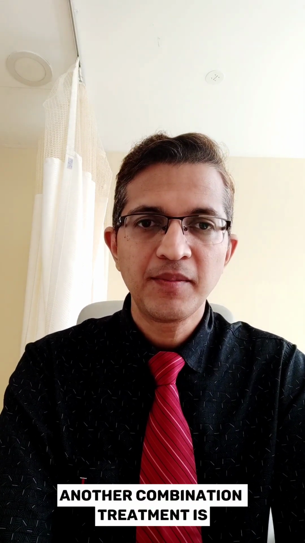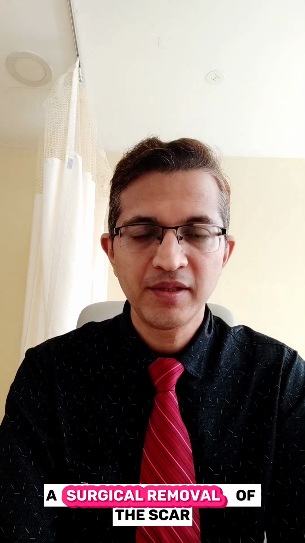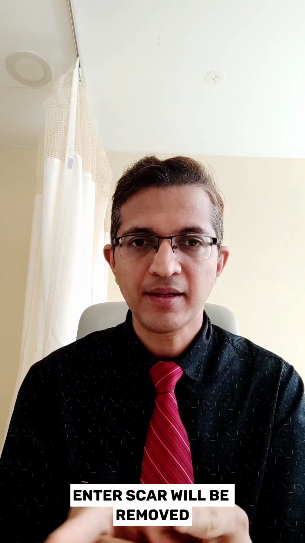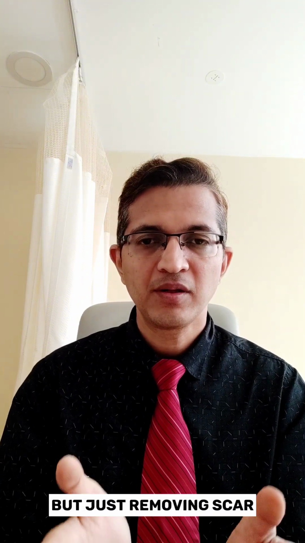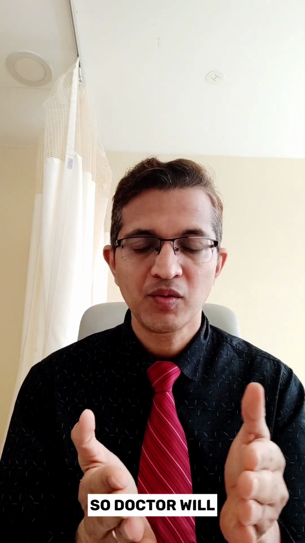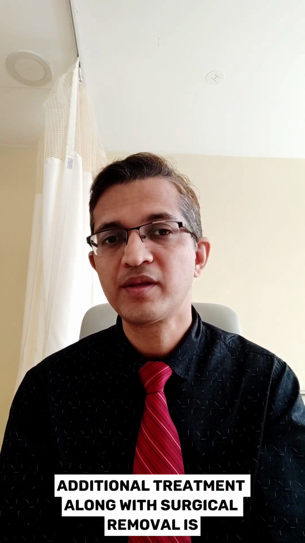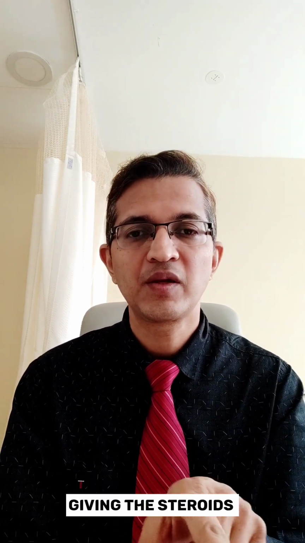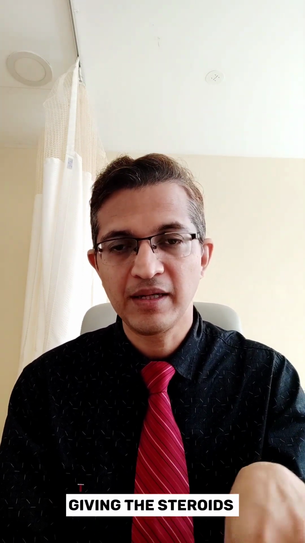Another combination treatment is surgical removal of the scar. Surgical removal means the entire scar will be removed, but just removing the scar will not guarantee that it will not come back. So the doctor will give an additional treatment along with surgical removal, which is giving steroids in that wound area.